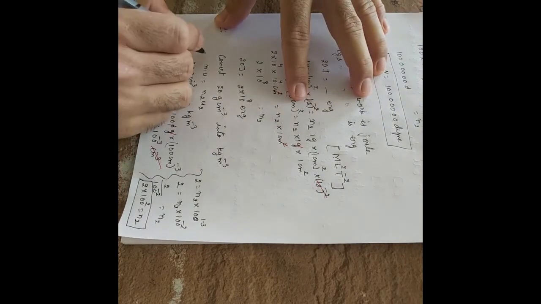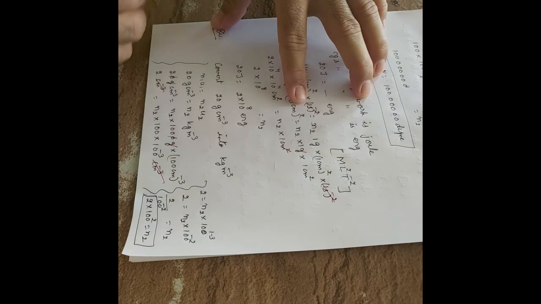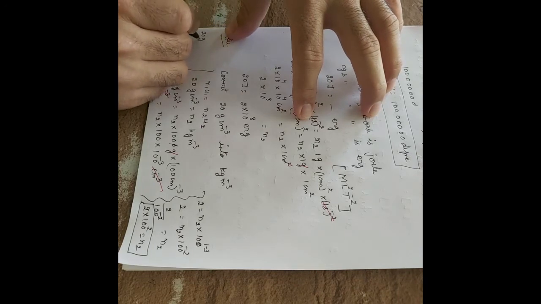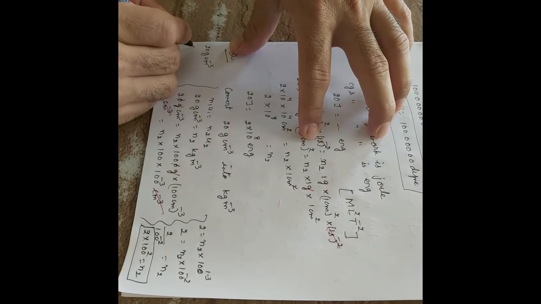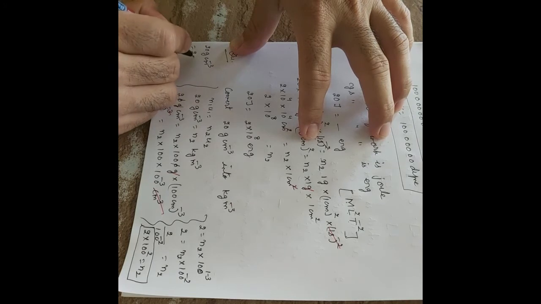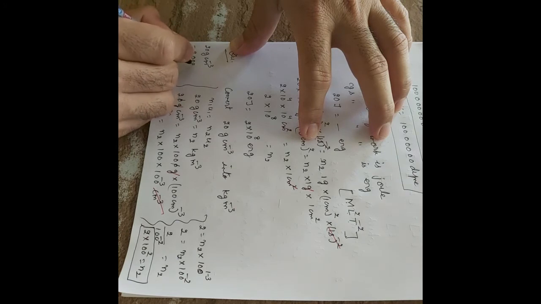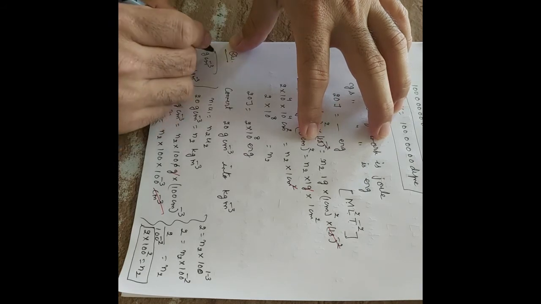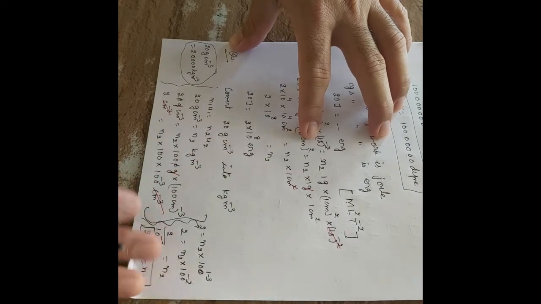Now, what can I say? I can say that 20 gram per centimeter cube is equal to 2 into 100 to the power 2. So convert this. So I will get 20,000 kilogram per meter cube. So in this way I can do this conversion, right?